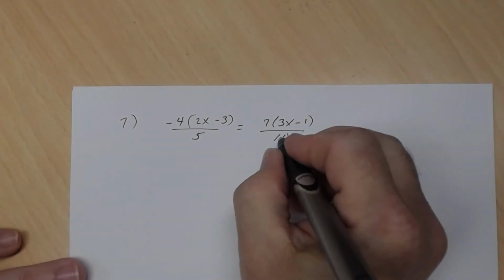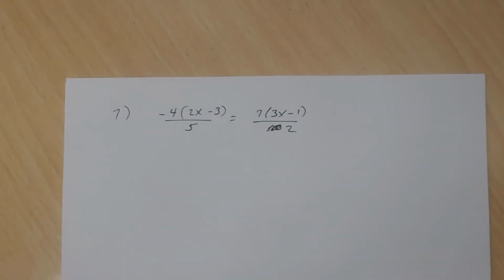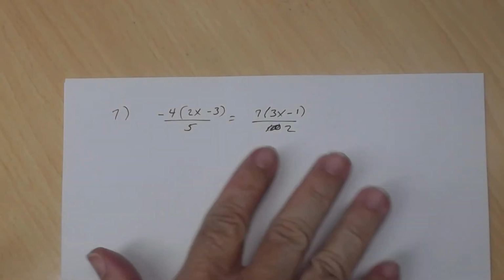Oh, let's make it 2. I'm sorry. Let's make it 2. Let's do that 2. Okay, so that's what I have. Now notice I have this equation.